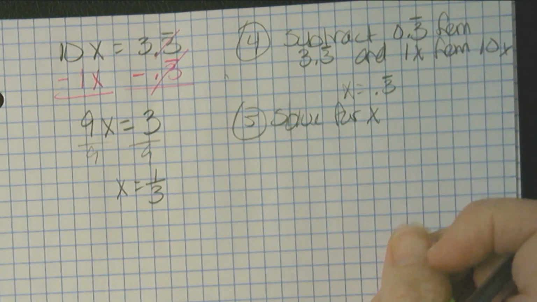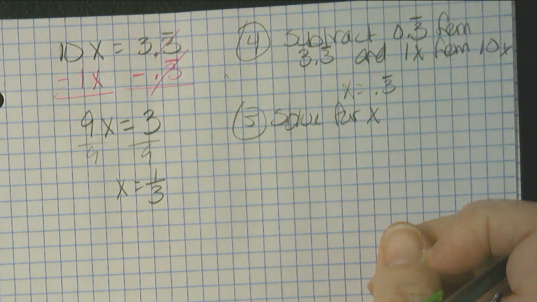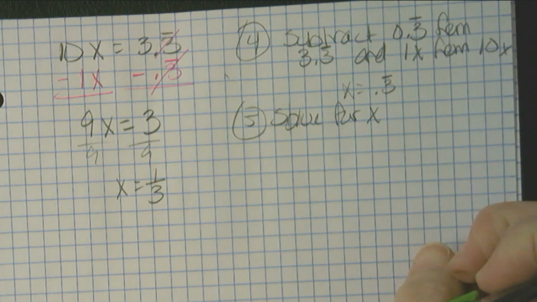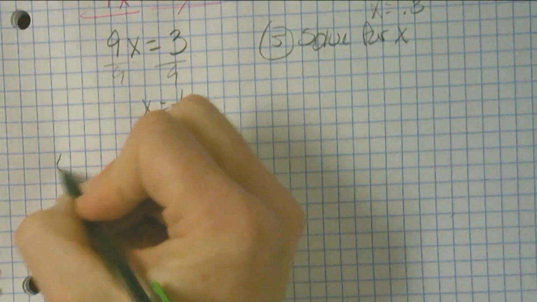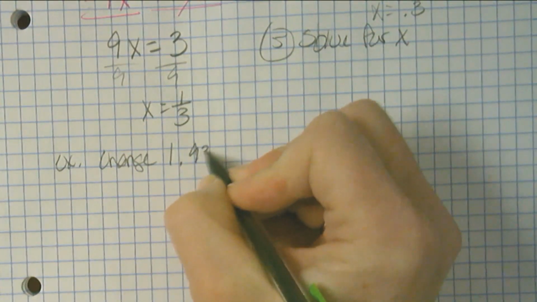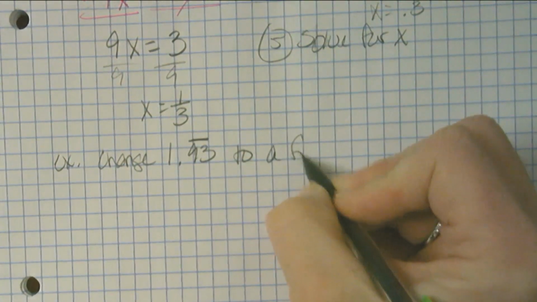How many of you guys are okay so far? I know you're kind of like, I'm not sure really what we just did. So we're going to do another one, okay? Addie. Okay. Questions on any of that so far? All right, so let's do another one. I want you to change 1.93 repeating to a fraction.